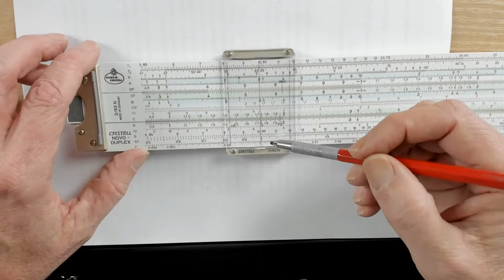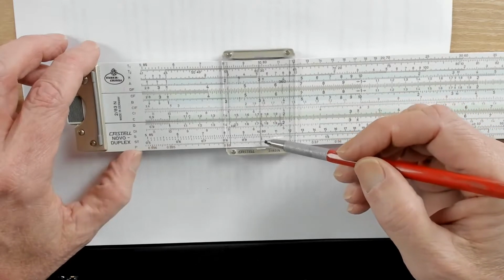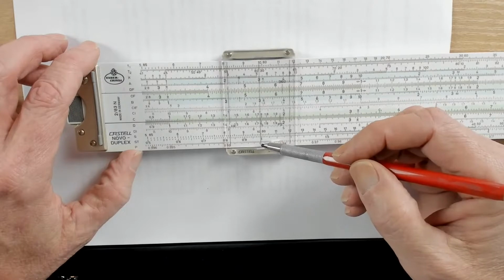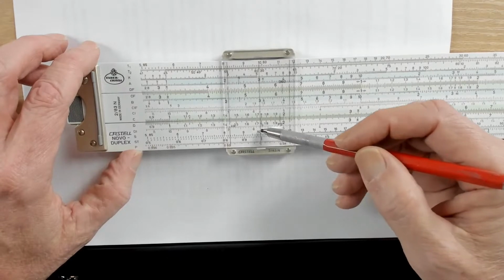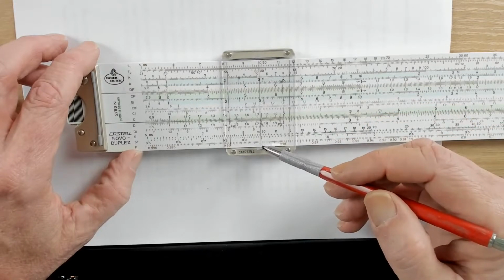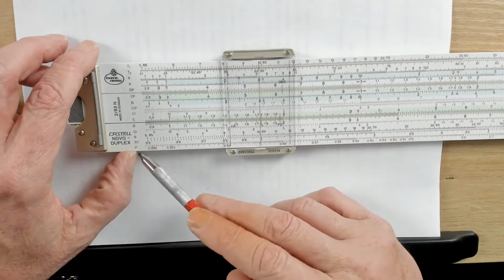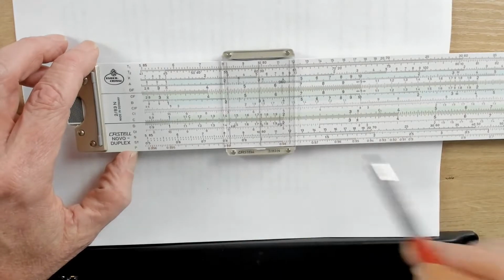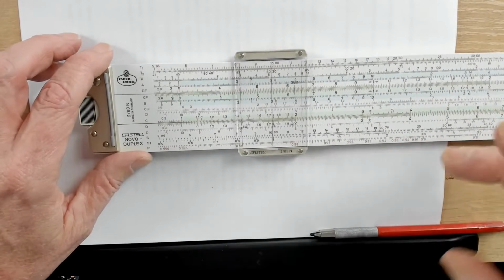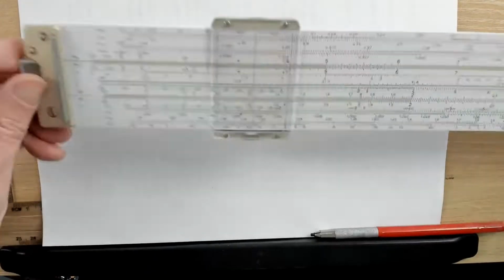Okay? But then you can come right down to the Pythagorean scale, and you can also read off the cosine of that same angle, 10 degrees, without having to go to the other side of the slide rule. So the P scale is a very important scale to have on a slide rule if you're doing any sort of trigonometric functions. It's just a really nice to have thing.